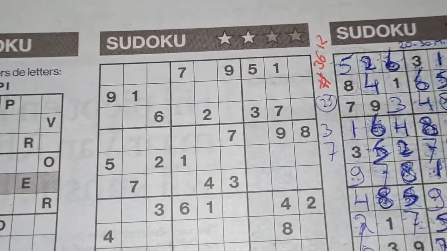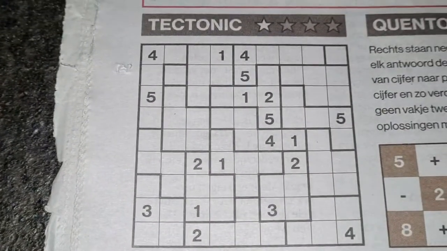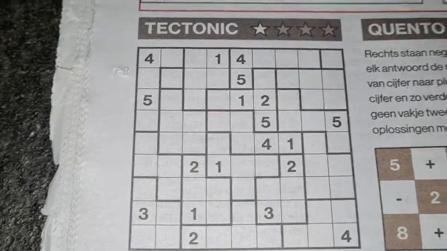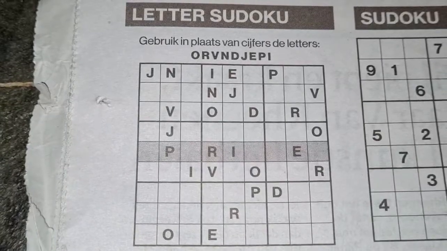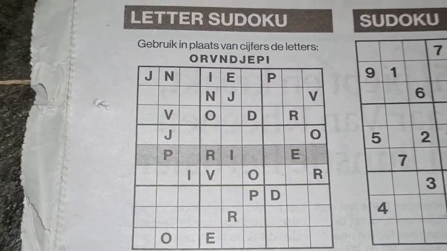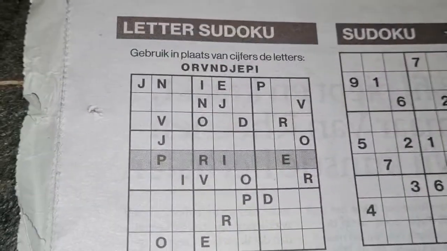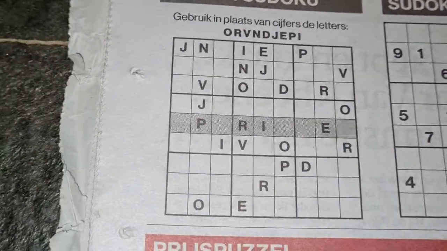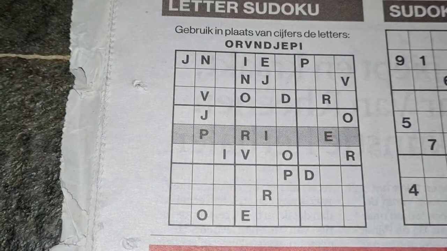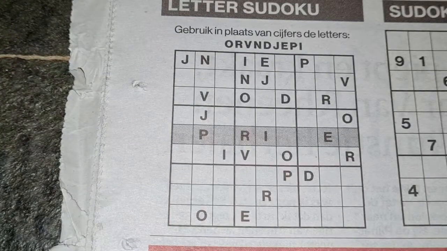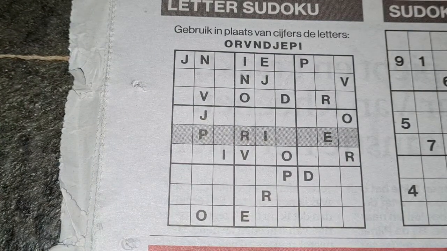Letter Sudoku, 2 stars Sudoku, and a tectonic with 1 star. Alright, but first we will solve this letter Sudoku, and this will be number 3615. Let me position the camera first because it's not stable.